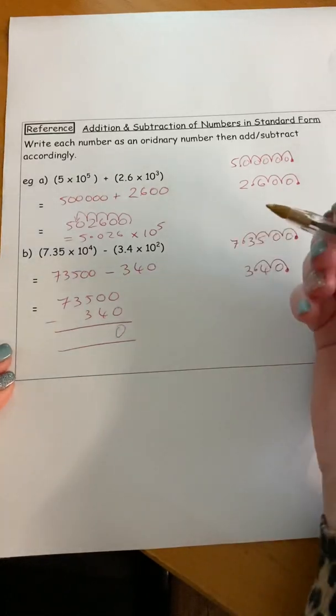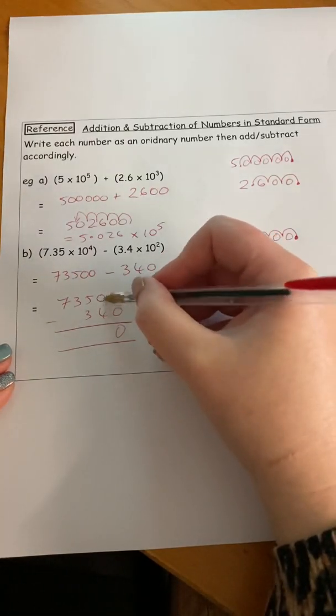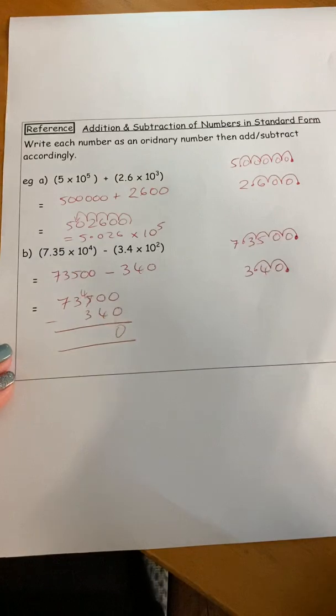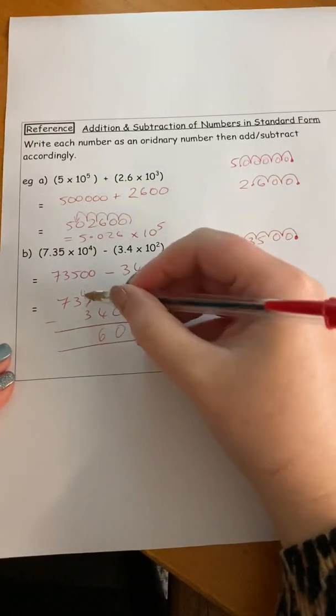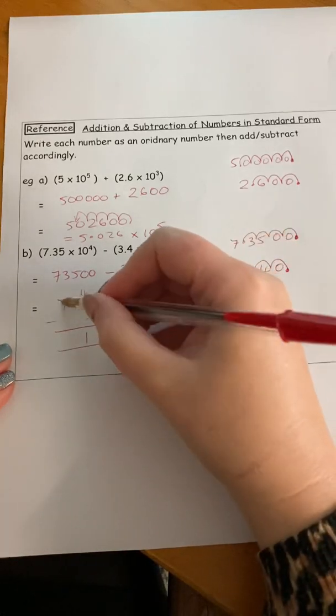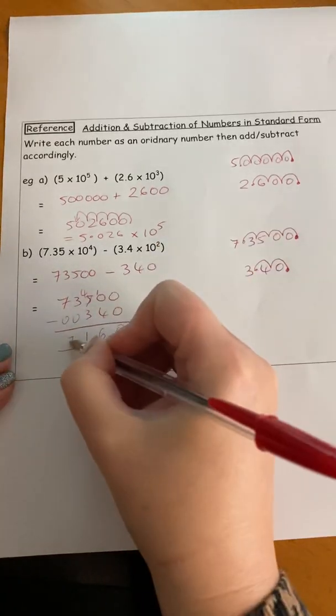So obviously 0 take away 0 is 0. You can't do 0 take away 4, so it's old school column method. Borrowing 1 becomes a 10. 10 take away 4 is 6. 4 take away 3 is 1. And the 7 and 3 then, they would be zeros under there, so they stay the same.